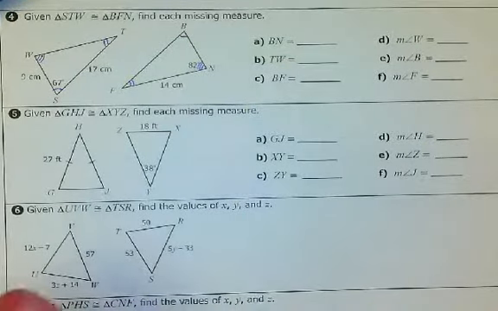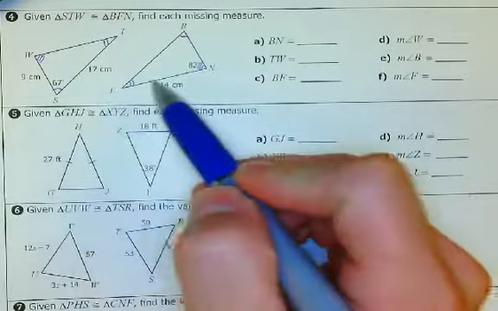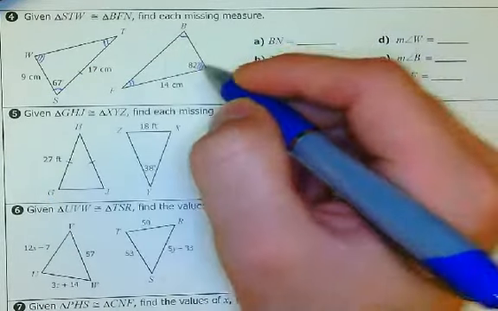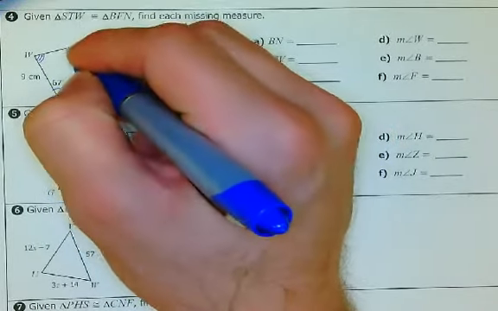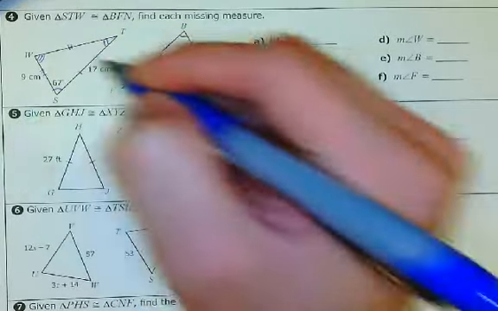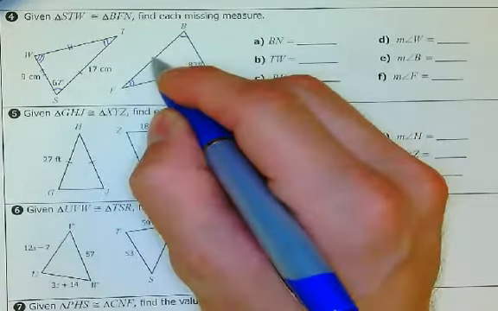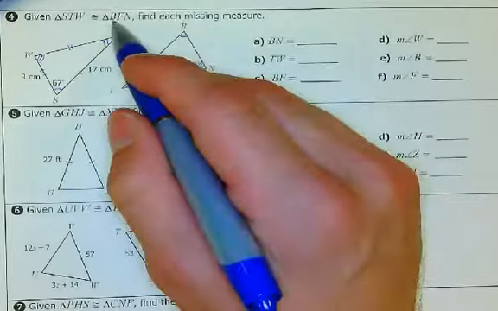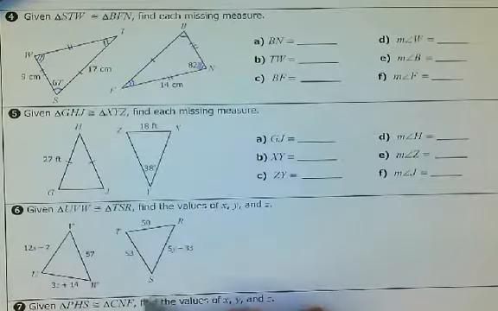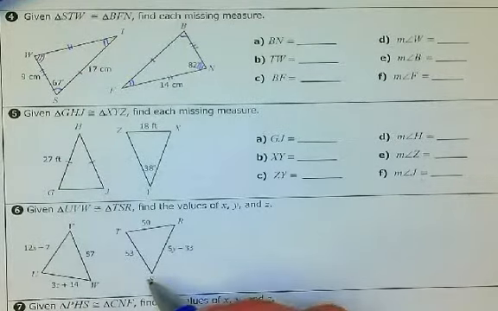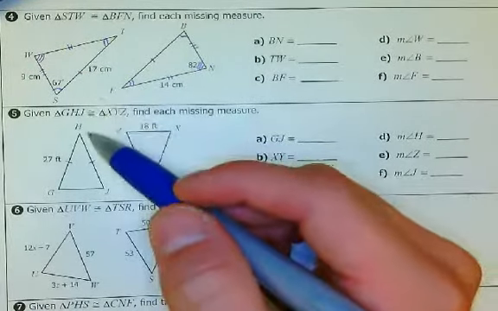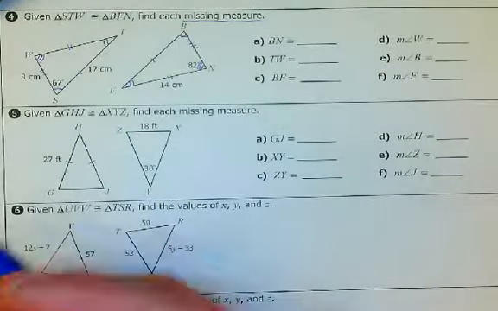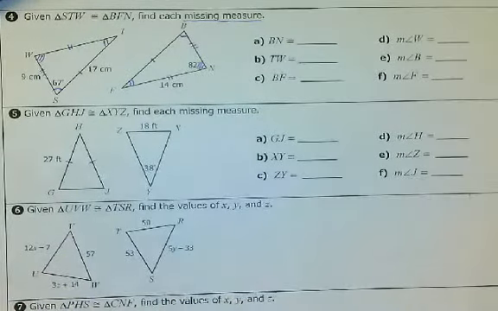Okay, remember we do this just to label the congruent pieces. So ST, I'm going to give that 1. TW, I'm going to give 2. And then SW, I'll give 3. BF is 1. FN is 2. And then BN is 3. Okay, again, we do this because it makes things easier. So, this one says missing measure. So we're not looking for things that are congruent. We're trying to find the actual measure that's missing here.